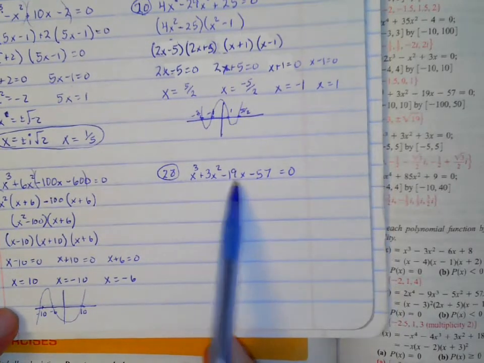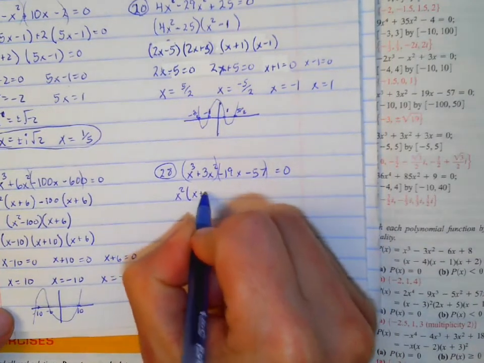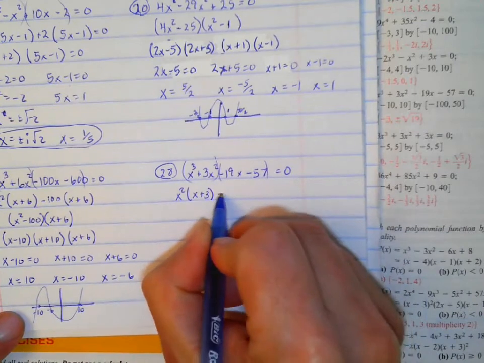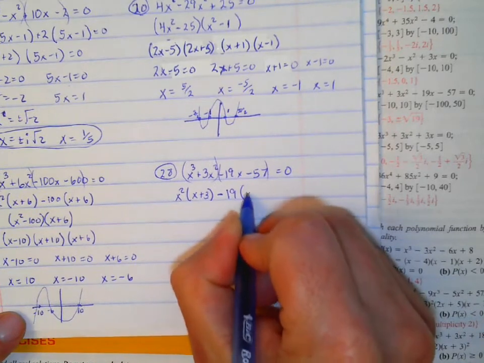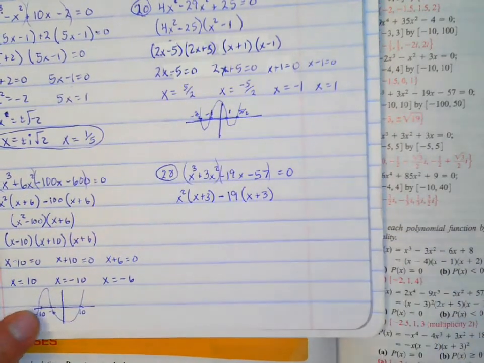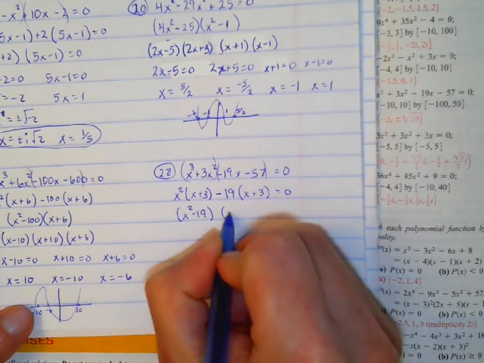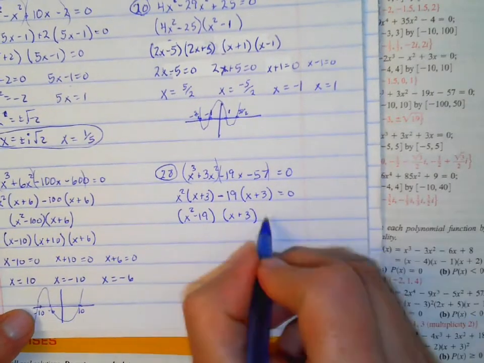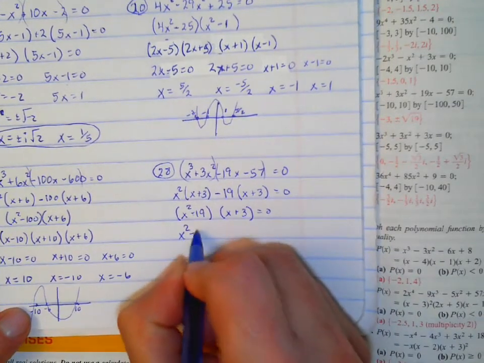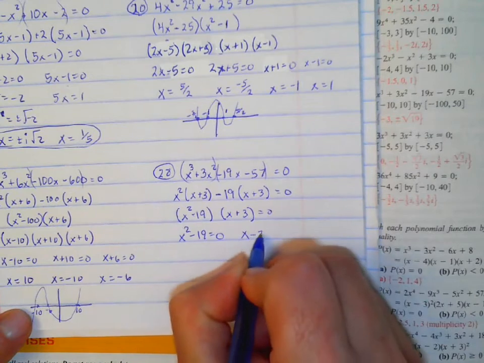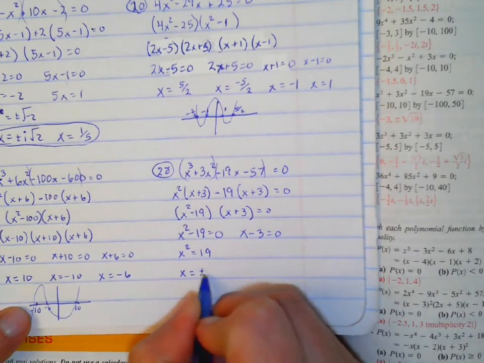Number 28, we have 4 terms, factor by grouping. Take out an x squared, x plus 3. And this here, we want to get the signs the same, so we make it negative, and 57 divides by 19. 3 19s make 57. Okay, and our factors would be x squared minus 19 and x plus 3. Okay, so that's a difference and that's a square, but 19 is not a square, so we're just going to set it equal to 0 and use the square root method. So x squared is equal to 19, so x is equal to plus or minus the square root of 19.